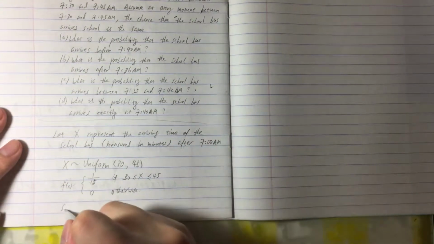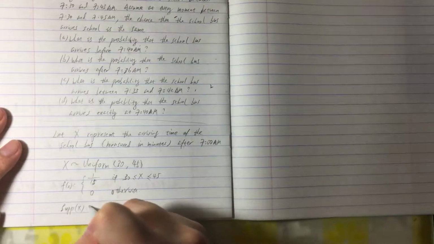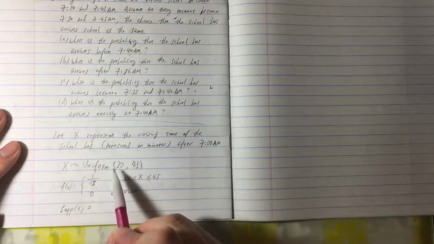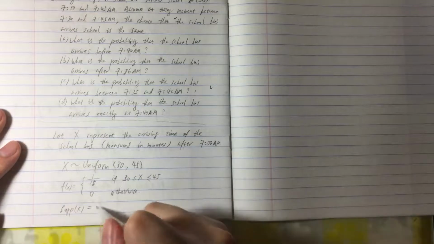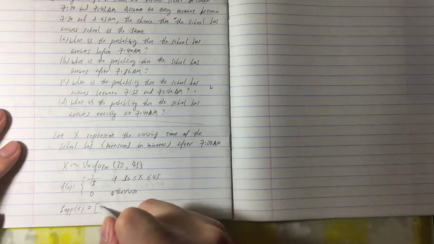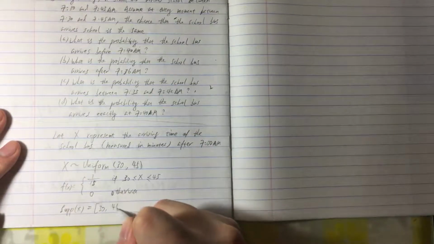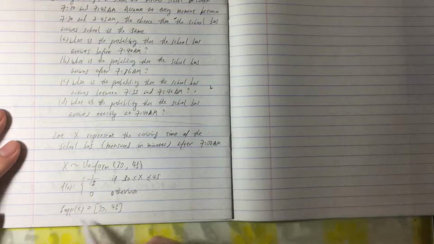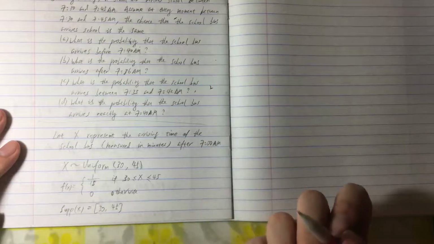Next, find the support of X. Since the bus can only arrive between 7:30 and 7:45, the support of X is from 30 to 45. Now, based on this information, answer the questions.